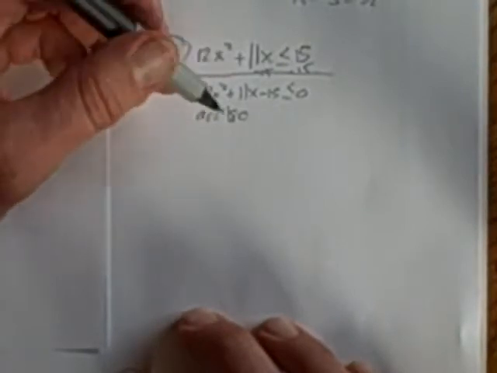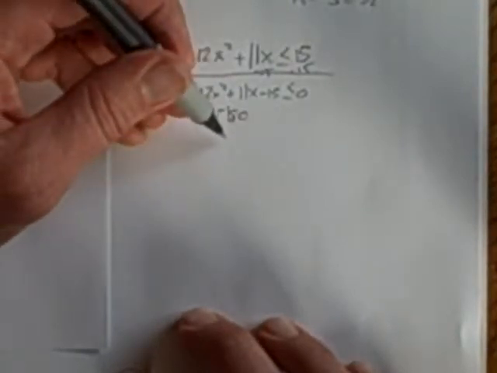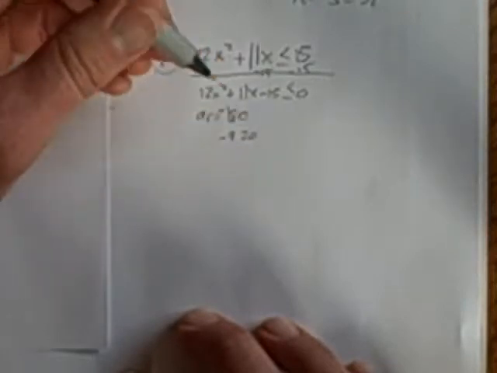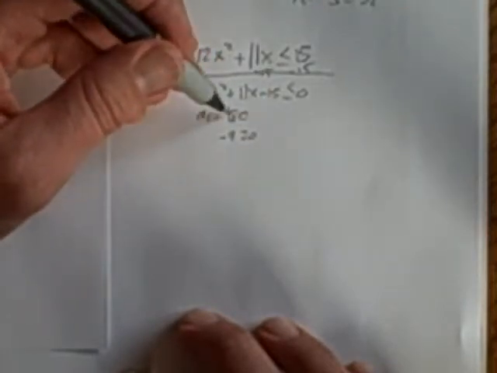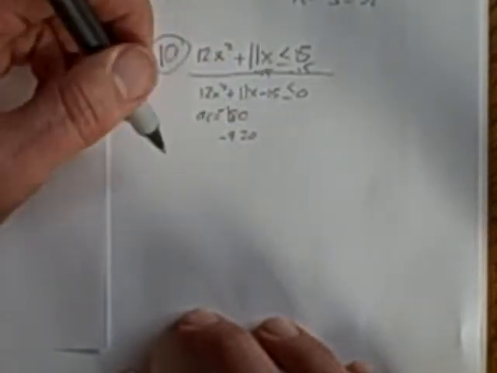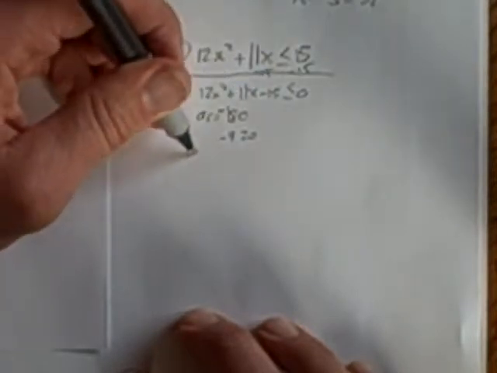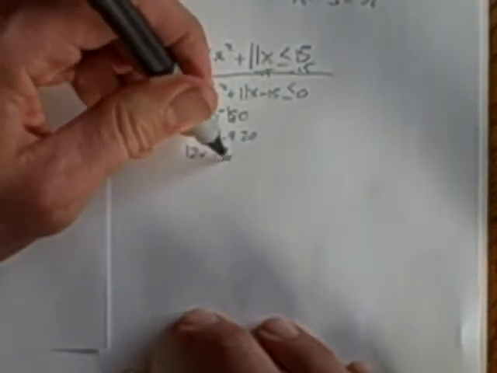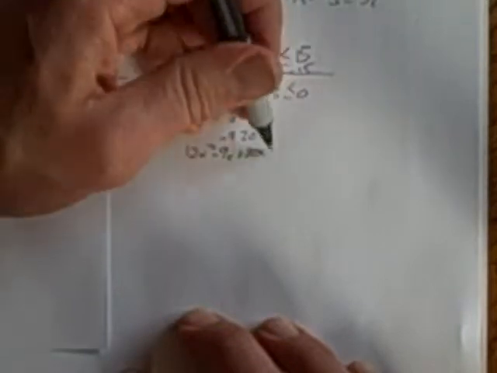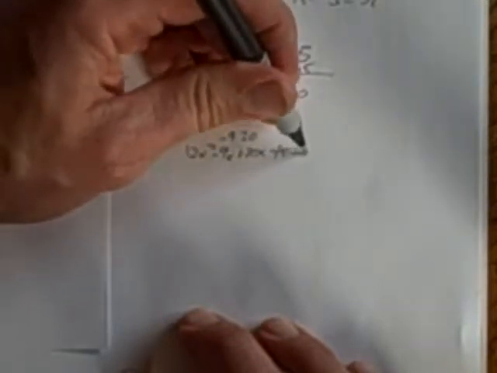And if I try some things, it's actually going to be negative 9 and 20. Yep, that multiplies to that. That adds to that. So I'm going to break up this middle term: 12x squared minus 9x plus 20x minus 15. And right now I'm setting it equal to 0 because I'm just looking for the border points.